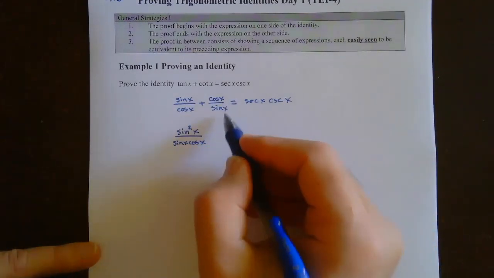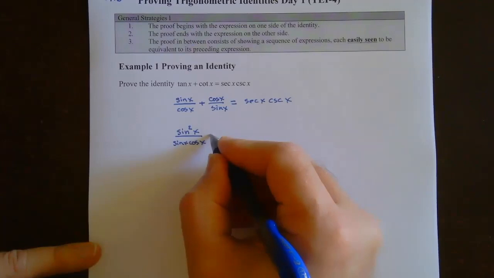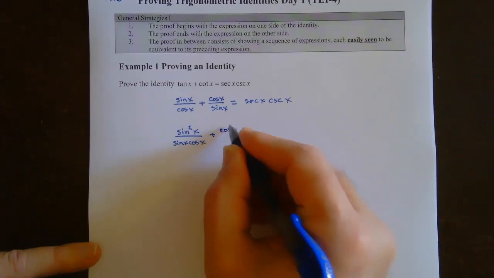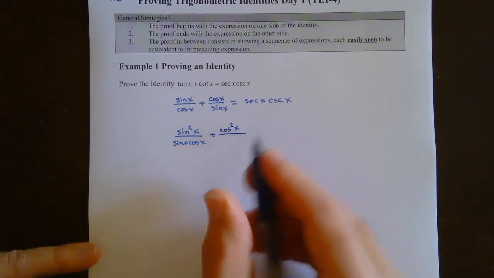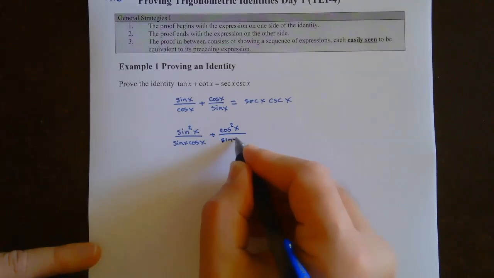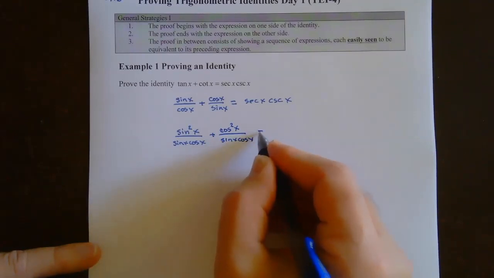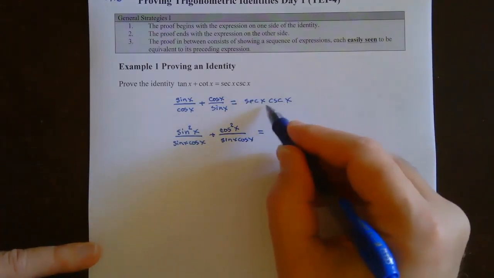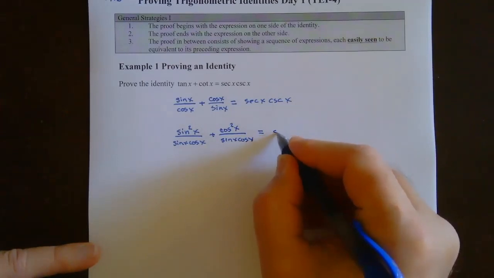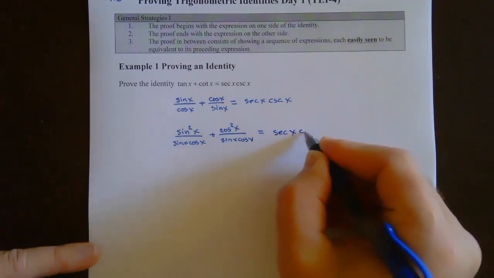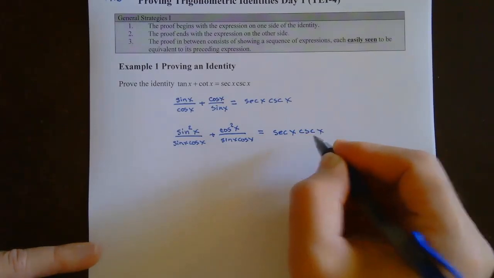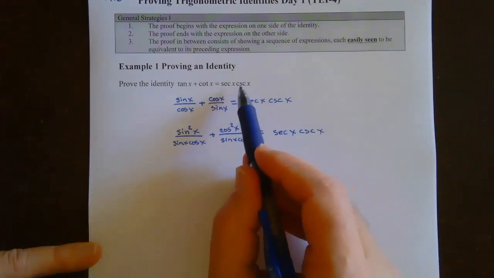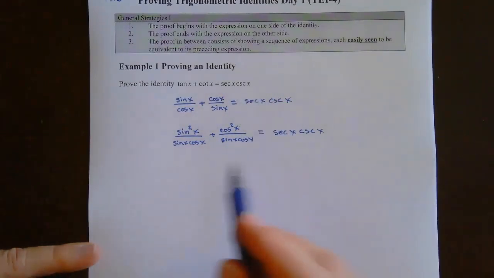Okay. Now this one over here needs a cosine x, right? So plus, if I multiply this top by cosine x, I would get cosine squared x over sine x cosine x equals, okay, now this right side, because we're not changing it, you wouldn't have to write it. I'm going to write the secant x cosecant x every single time, but really, you don't have to, okay? If you don't write it, then it means it's the same as the line above. That's what we're trying to show.